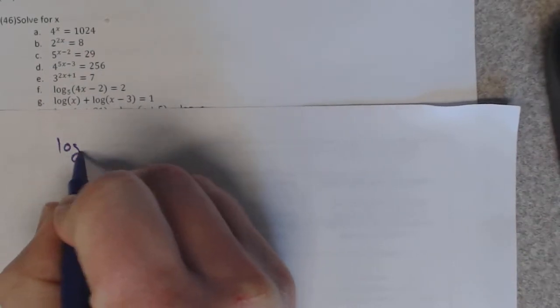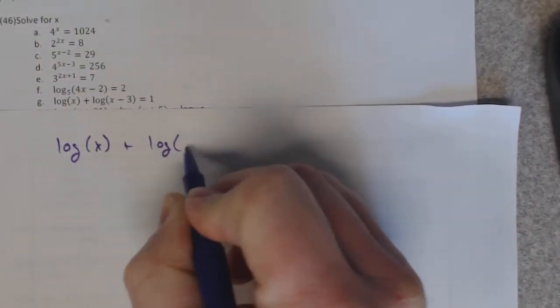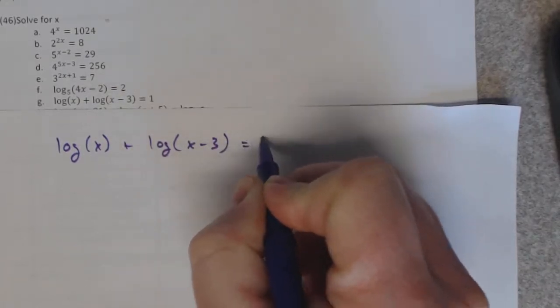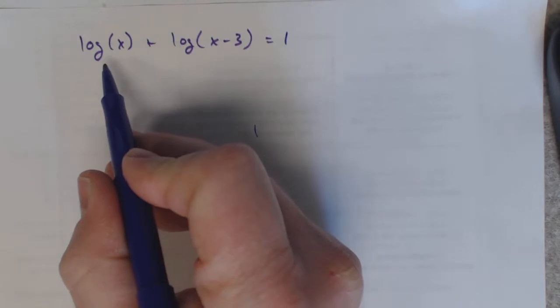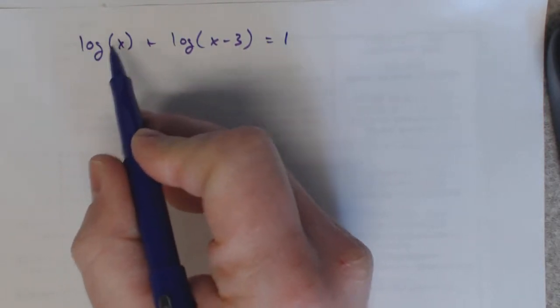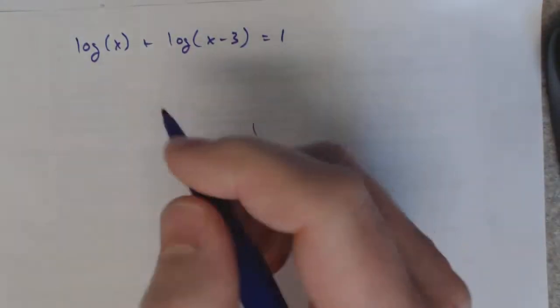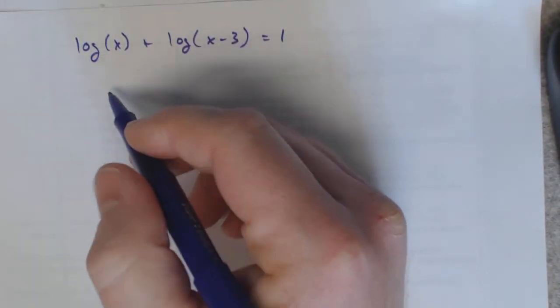Alright, let's do part G. Log of x plus log of x minus 3 equals 1. So remember, if there's nothing there, there's a value of 10, base 10. So it's log base 10, but you don't write it there. If it's just a plain log, it's just assumed that there's a 10 there.